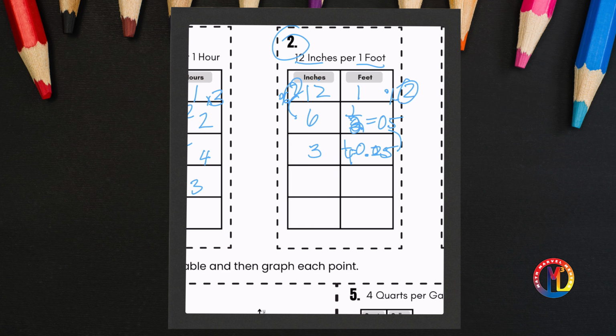And then we could also scale up. So I'm going to scale up in red. If we go back to our original relationship, 12 inches to 1 foot, I can double that, so I'm going to multiply both by 2. So 12 times 2 would give me 24, and that would mean that in 2 feet I would have 24 inches, or in 3 feet I would have 36 inches.